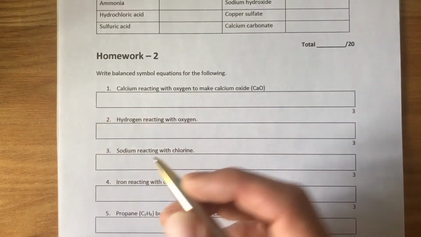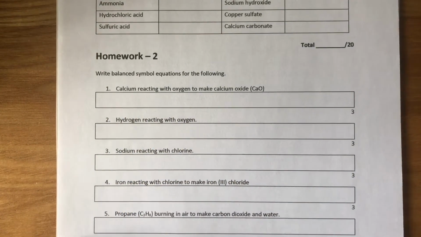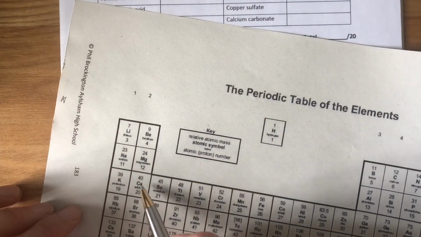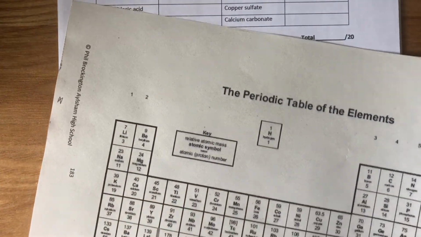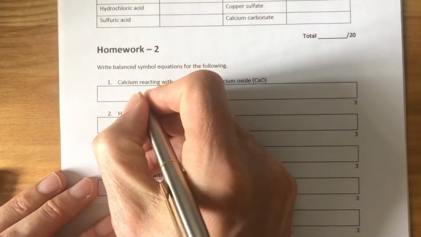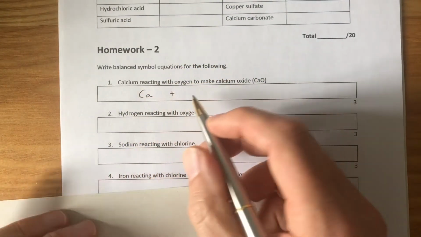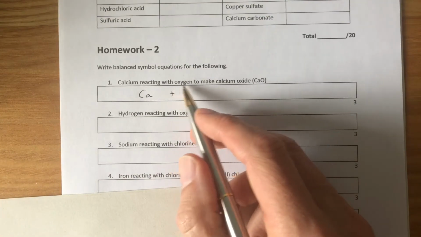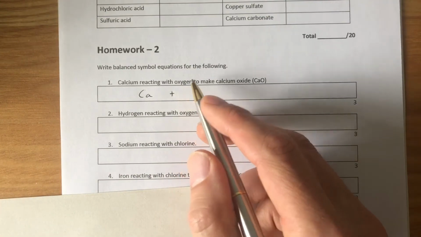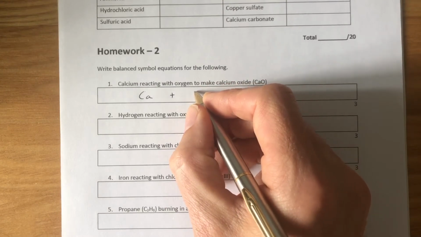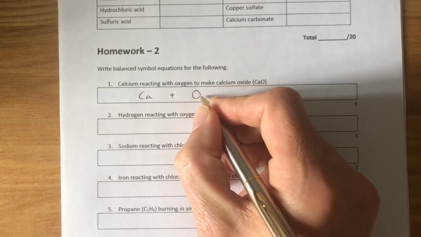Okay, so calcium, if you don't know the formula or the symbol for calcium, then you have to go to the periodic table to find that. Calcium is here in group 2, and it has the formula Ca. So we're going to write there Calcium. And it's going to react with oxygen. Now remember we have these diatomic molecules. That is, these elements that, when they're on their own, aren't on their own. They exist in a partnership, and oxygen is one of them. So that's going to be O2.